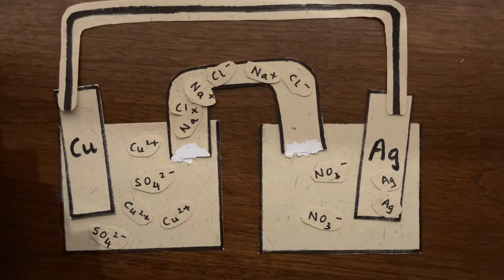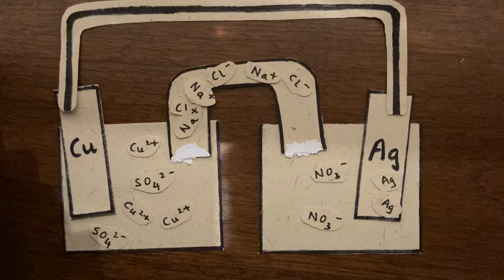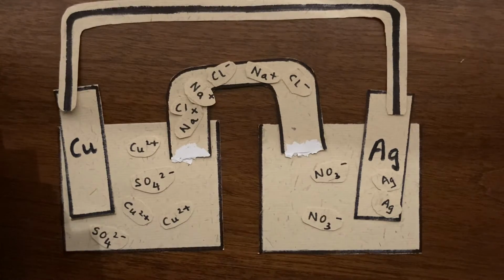this block. So we can see that copper will continuously begin to lose its mass, and this block of copper metal will actually decrease in size, while the block of silver metal will be gaining atoms of silver, which will increase its size. Now this process happens continuously.